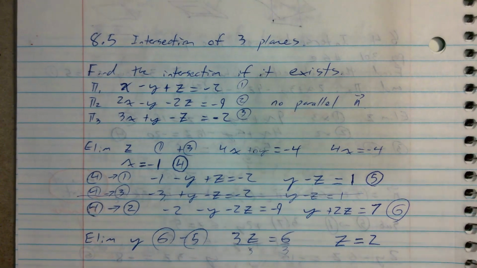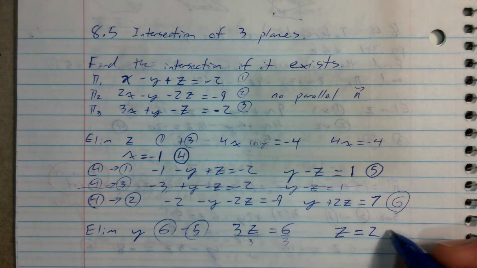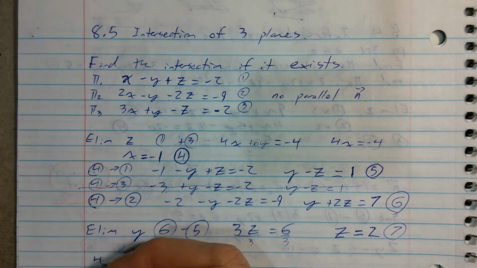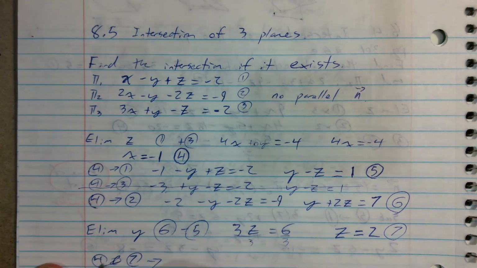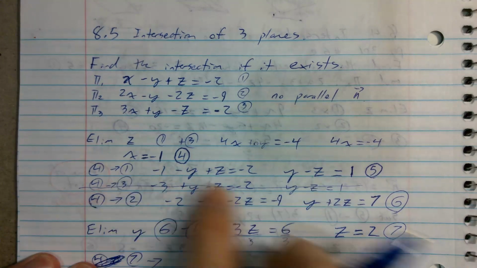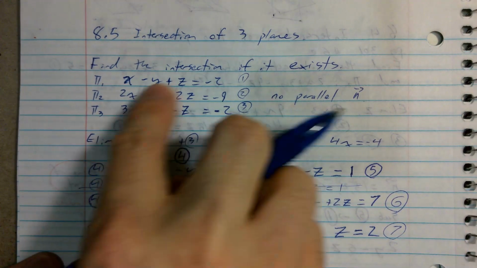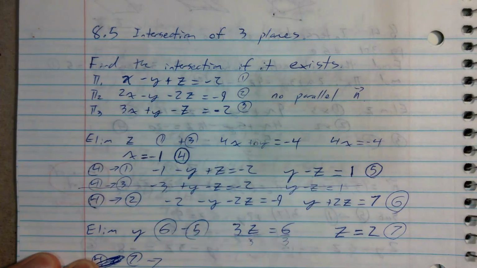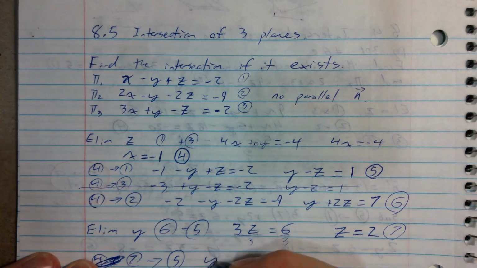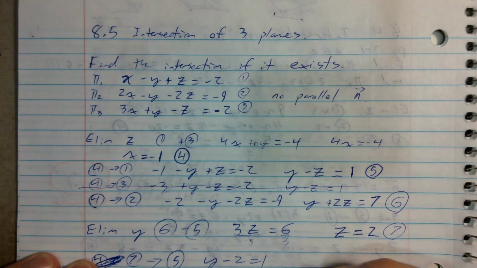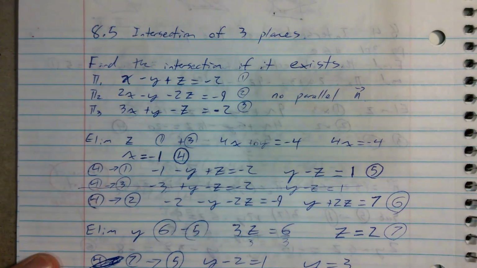I suppose it's possible that y could be parametric, and I'm still talking about a line of intersection where x is always negative 1 and z is always 2, and then y can be anything. But I don't think that's going to be the case, because if I take statement 4 and statement 7... actually, I don't need 4, do I? I know what x is. We could substitute it into 1 or 2 or 3 and rediscover what x is, but if we take statement 7 and substitute it into statement 5, we get that y minus 2 has to equal 1, which means that y has to equal 3. Okay.